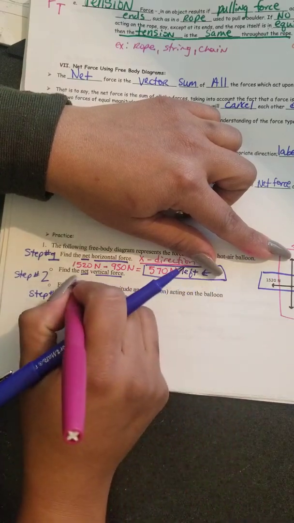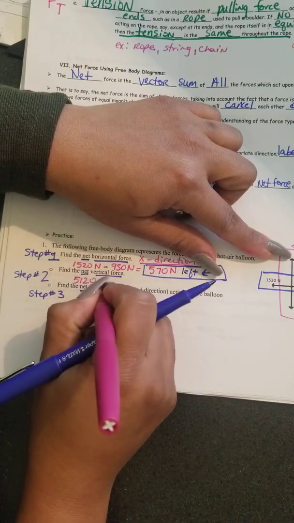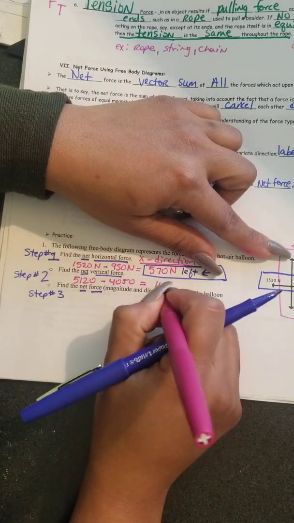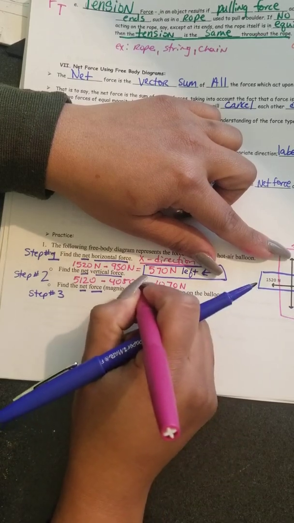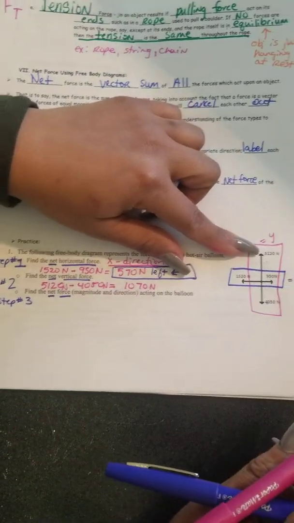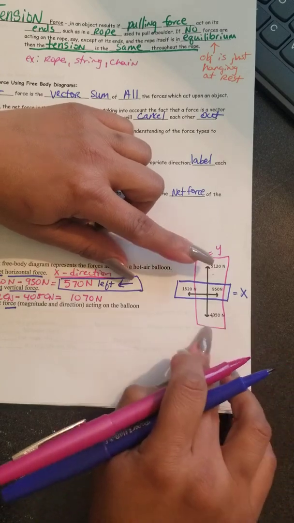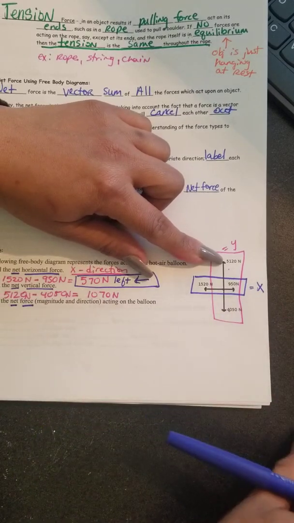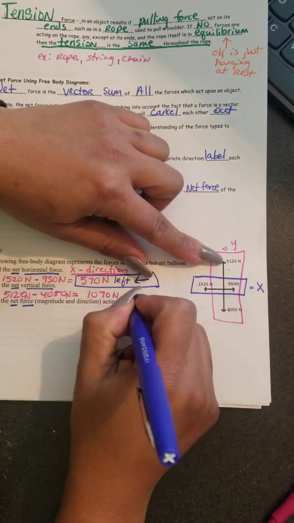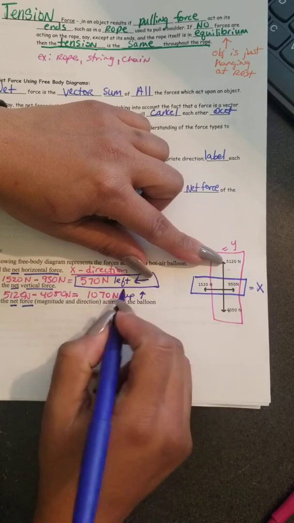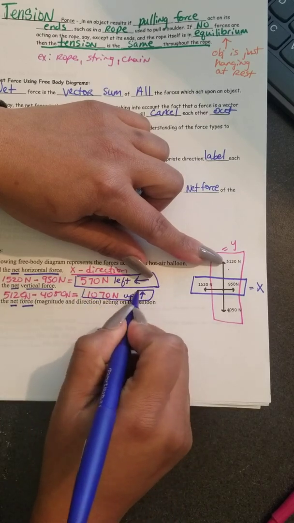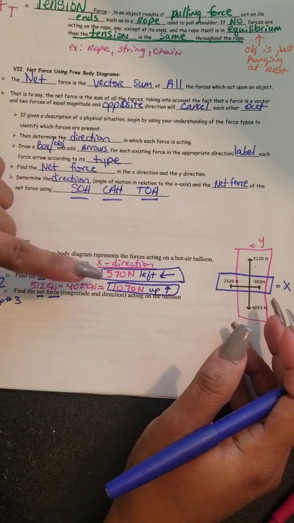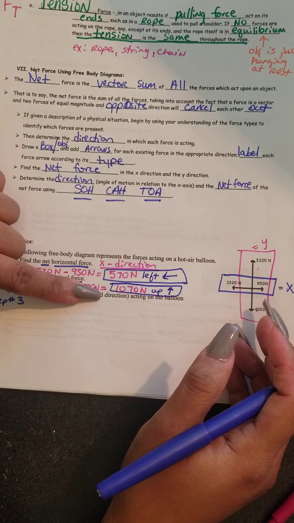So let's go ahead and put that in. 5120 take away 4050 equals an answer of 1070 newtons. Okay, let's go back to the picture. Which vector is stronger or bigger? Up. So my answer is going to move up. The up direction vertically wins over the down. Okay, again, this is not my answer. This is what's going on horizontally. This is what's going on vertically.